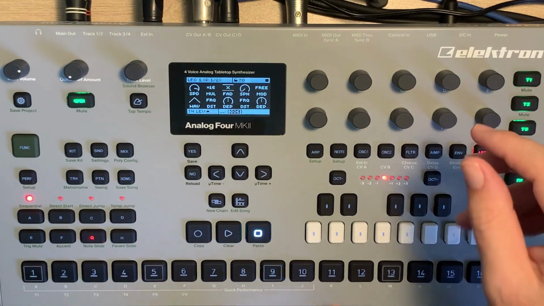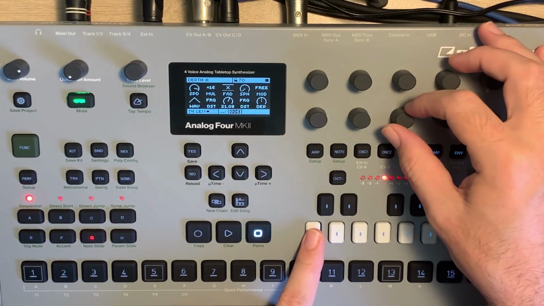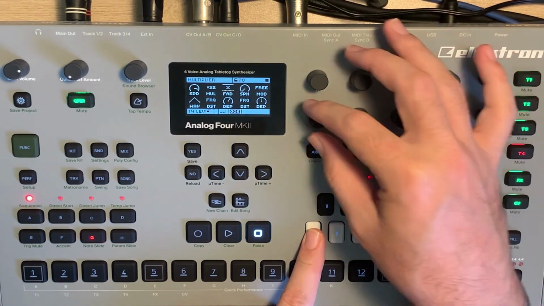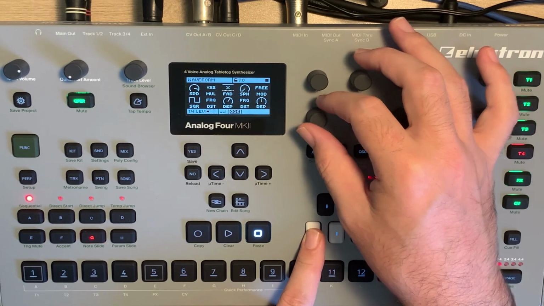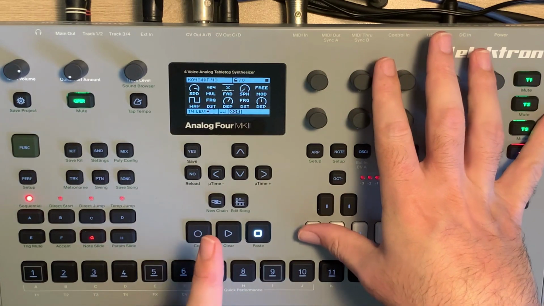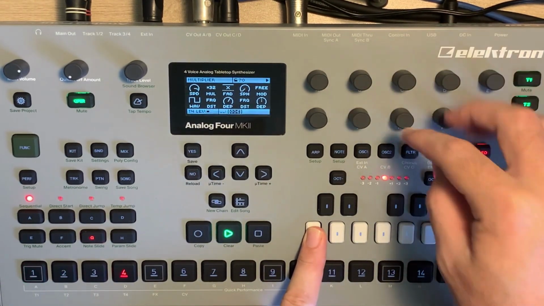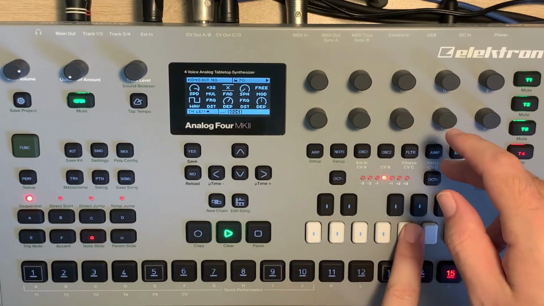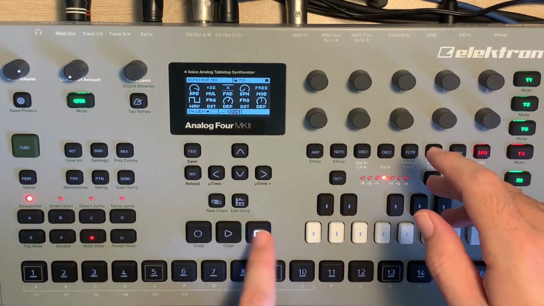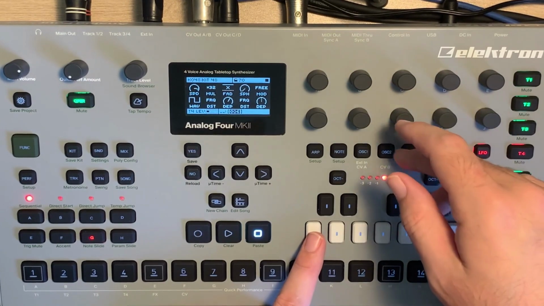Okay, let's modulate some stuff here. Let's see what happens if we modulate the filter. See how that goes with the rest. I like this sound, but it seems sort of out of place with the rest.